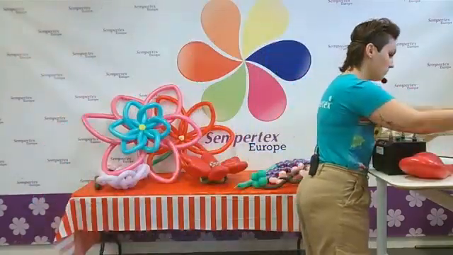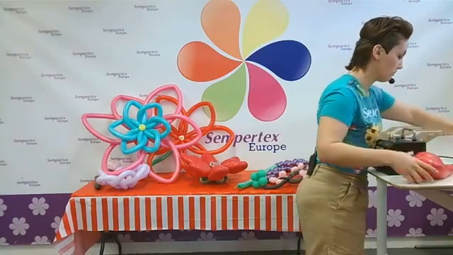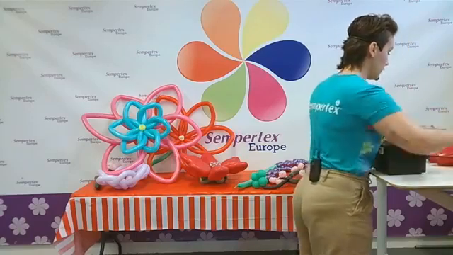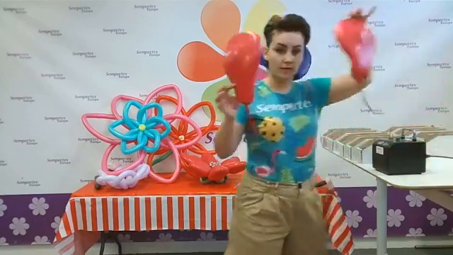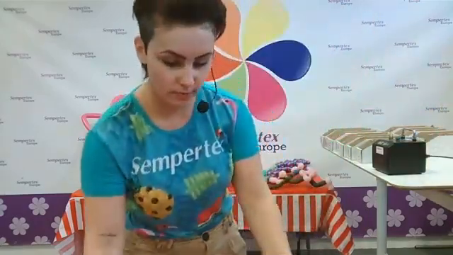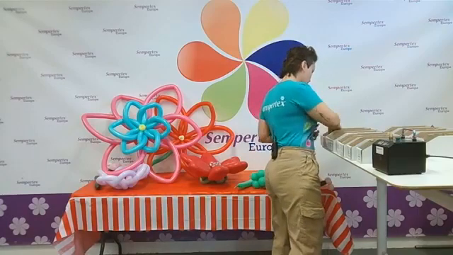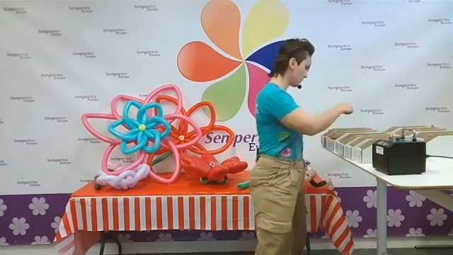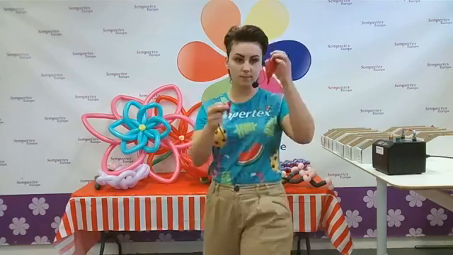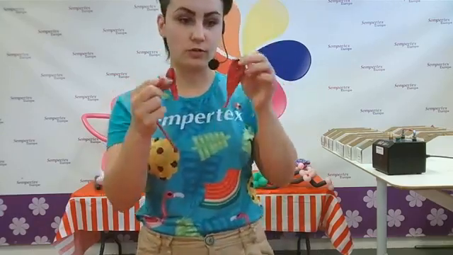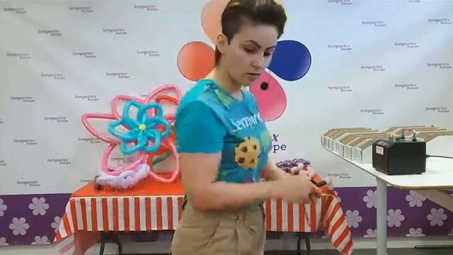I already created some. I'm going to need some extra for the flower. So for one petal, you need one 260, 12-inch and a 5-inch, and I chose raspberry for this design, the color.